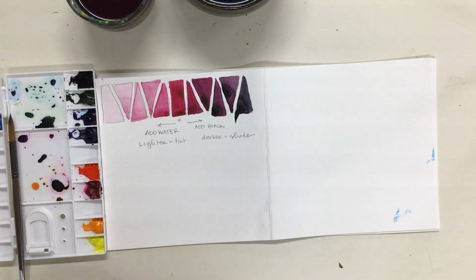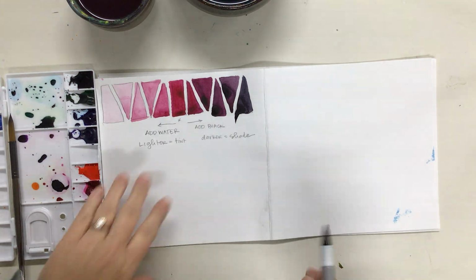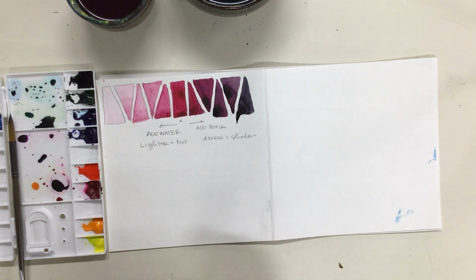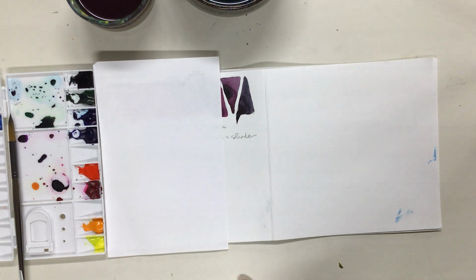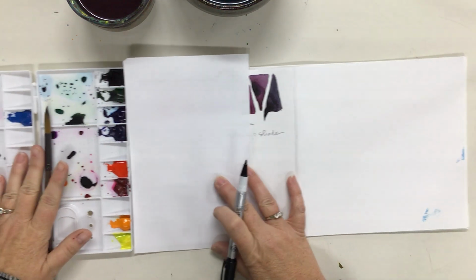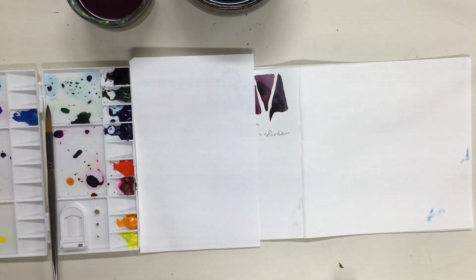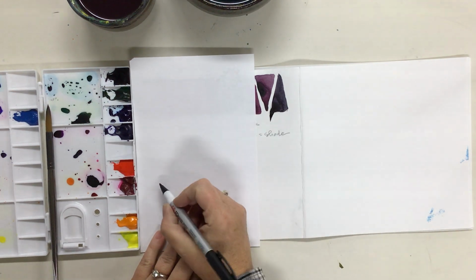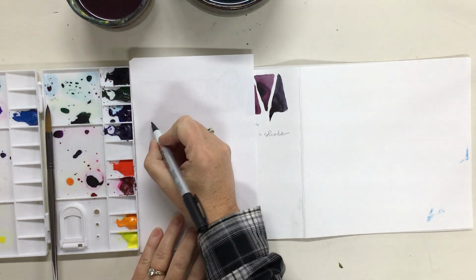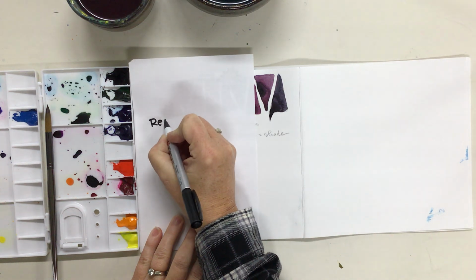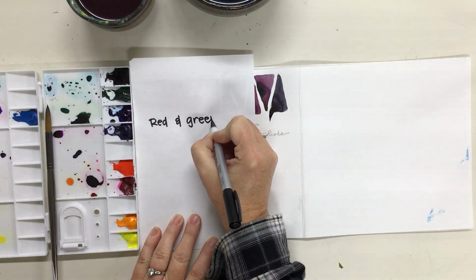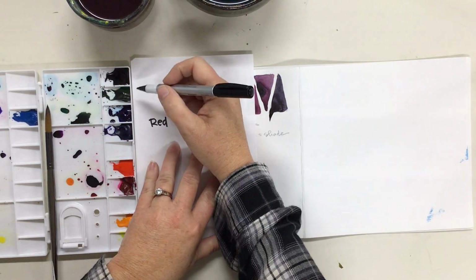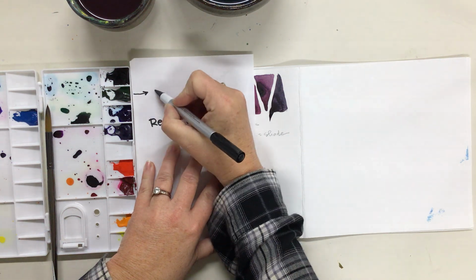So if we look at our palette for a minute, we're going to talk about the complementary color pairs. I'm going to put this piece of paper next to my palette. If we talk about the combination of red and green, in the palette we have here, this color is green.